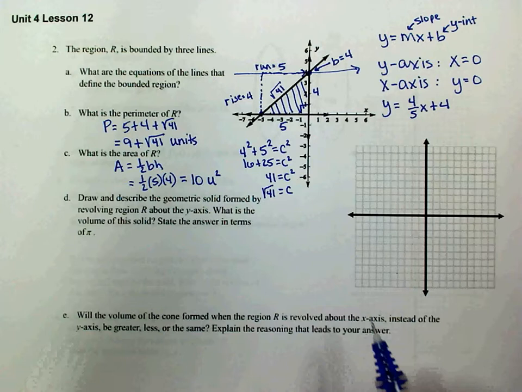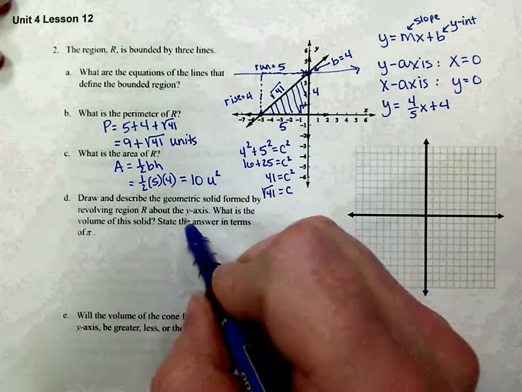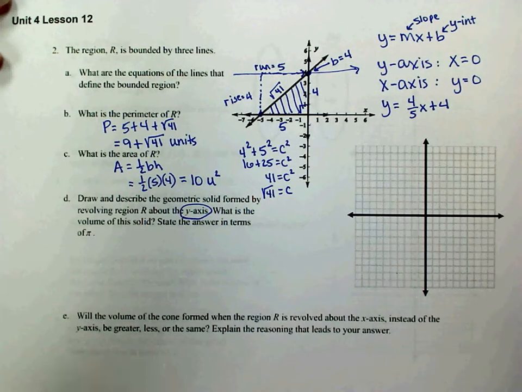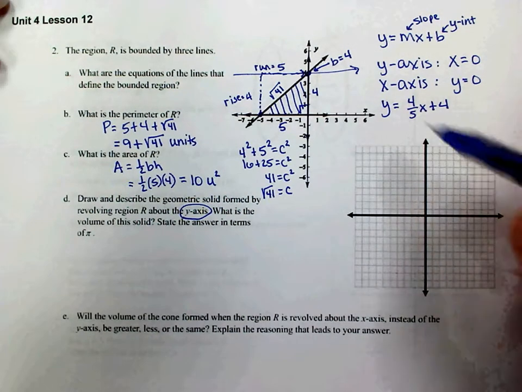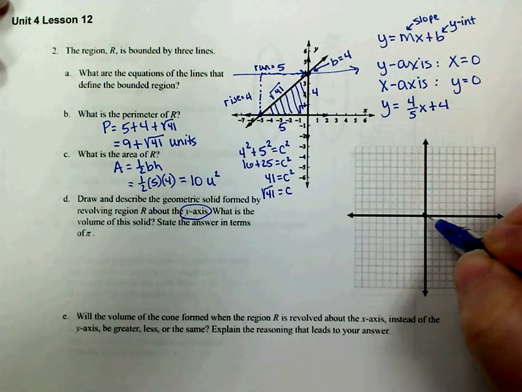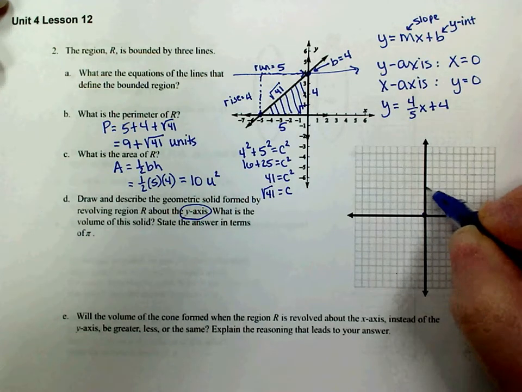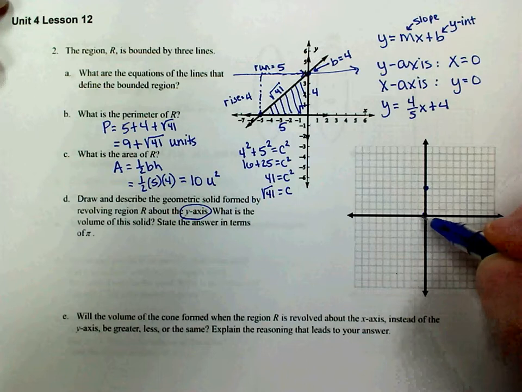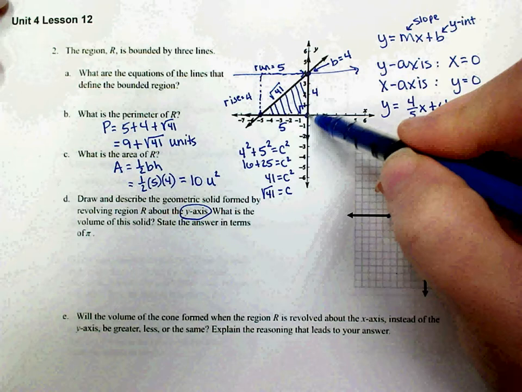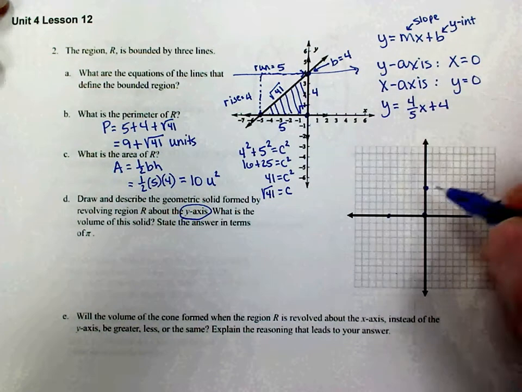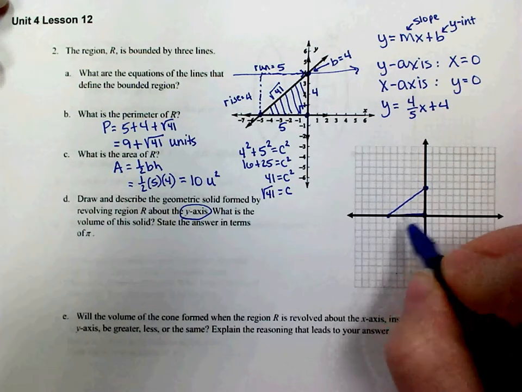So part D says, draw and describe the geometric solid formed by revolving the region around the y-axis. Okay, so I'm going to go over here and redraw this triangular region. One end of my triangle is at the origin. I have another vertex at 0, 4. I have another vertex at negative 5, 0. Okay, so I just plotted this point, and this point, and now I can draw that triangle that represents the region I was given.